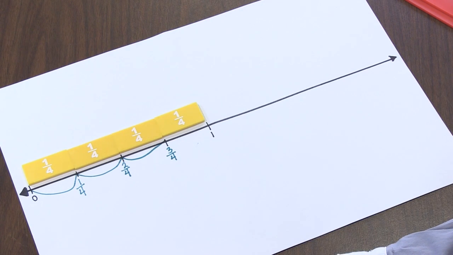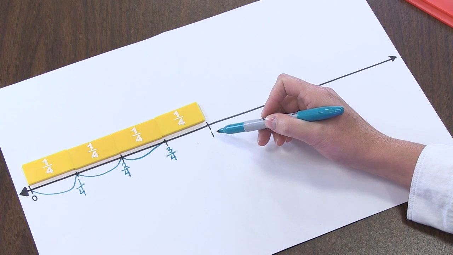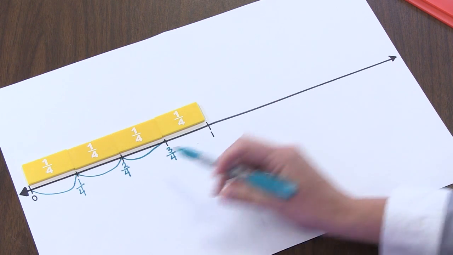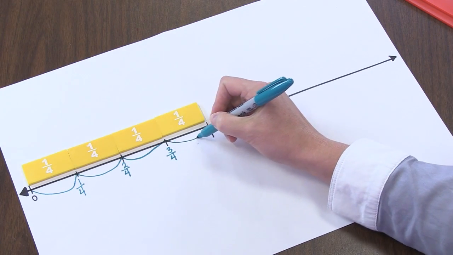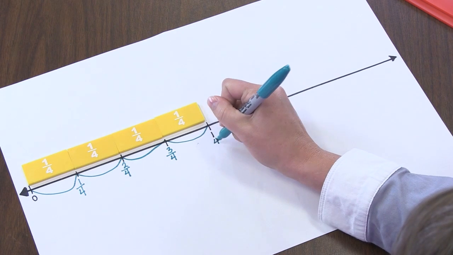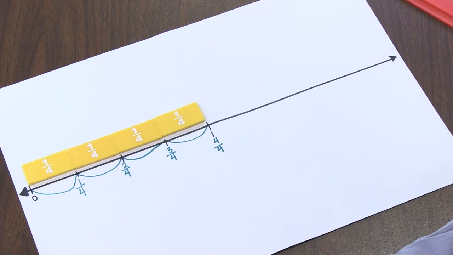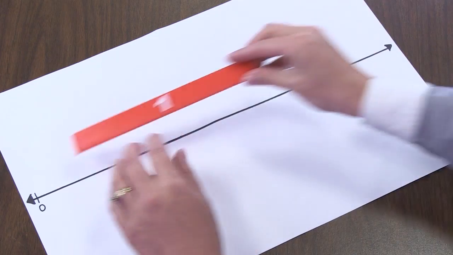I want to continue labeling my number line though. I've already labeled 1, but what fraction is it equal to? Beginning at the 0, I would jump 1, 2, 3, 4 times. So I can see that 1 is equal to 4/4. Let's look at a different problem. This time, let's find 3/2 on a number line.